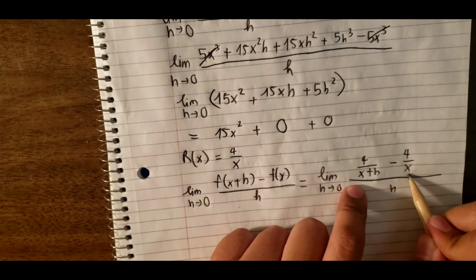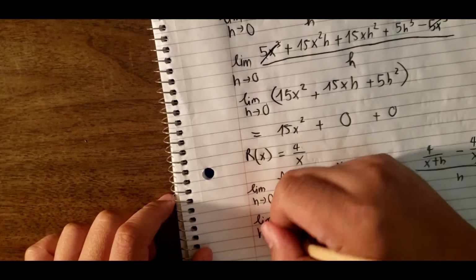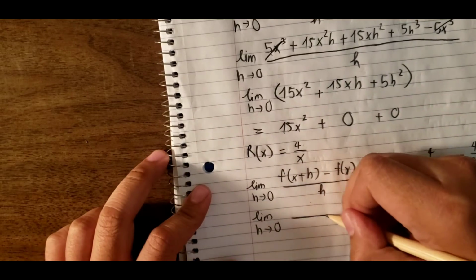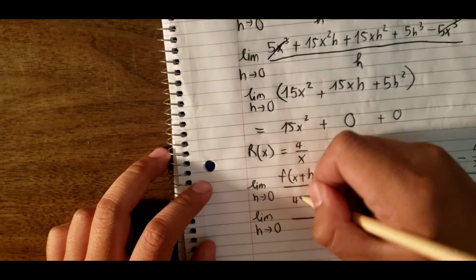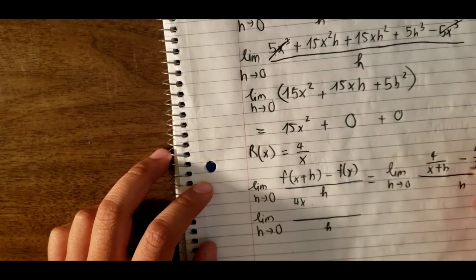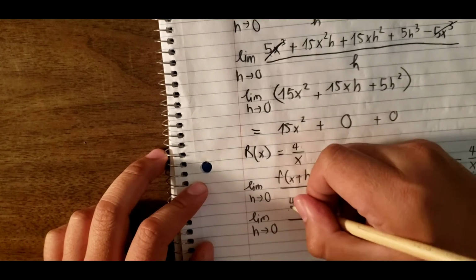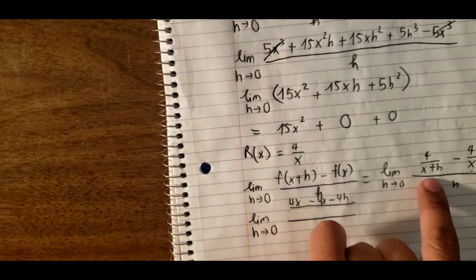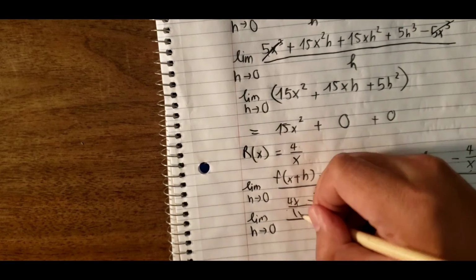We do the common denominator. We have 4s, we have minus 4s, minus 4h. In here we have 2 plus h multiplied with s.